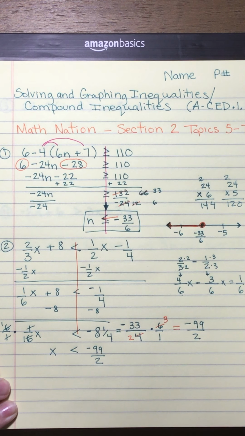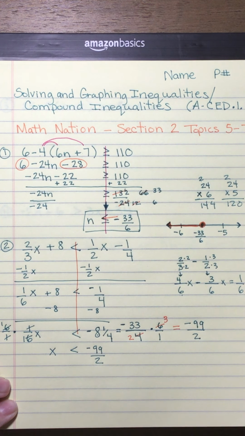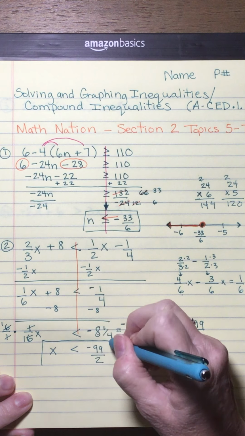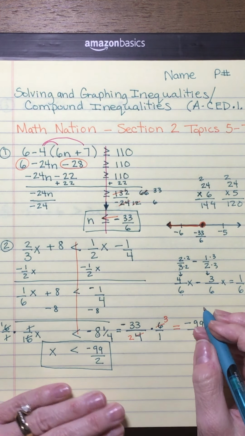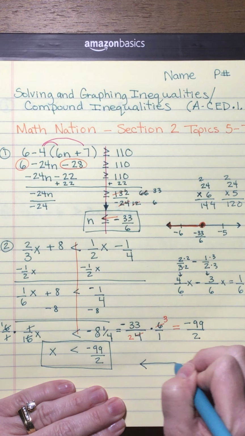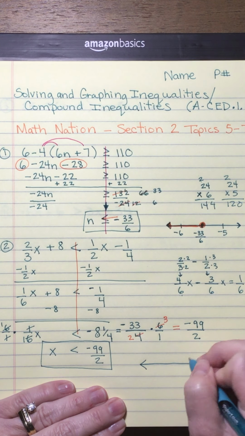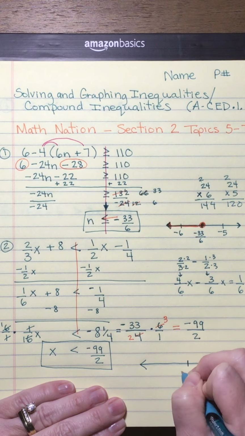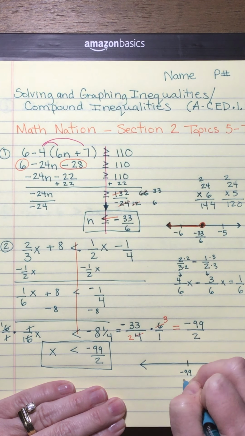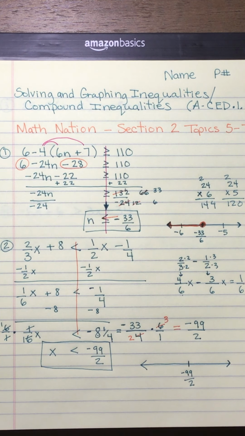All right, going ahead and boxing that. I'm going to go over here and I'm going to graph it. And I have negative 99 over 2. I'm just looking at my work here because before I ended up with a positive, and I think I did something wrong earlier. I just want to make sure. Yeah, I did something wrong earlier.